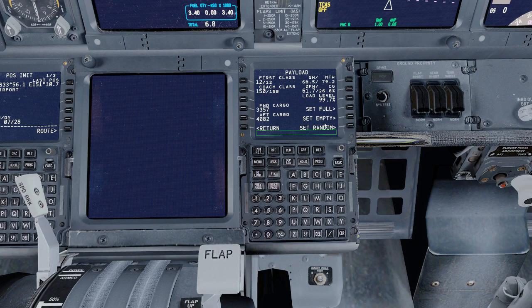So what we've effectively done is the flight planner had set our zero fuel at max weight, which was too much for the actual aircraft itself. So we'll just use the max weight or set full function here. So we still get a full load, although the figure is different to what the flight planner says.